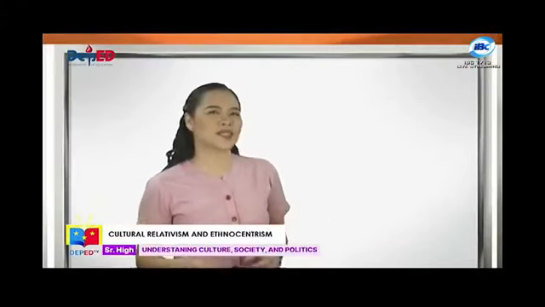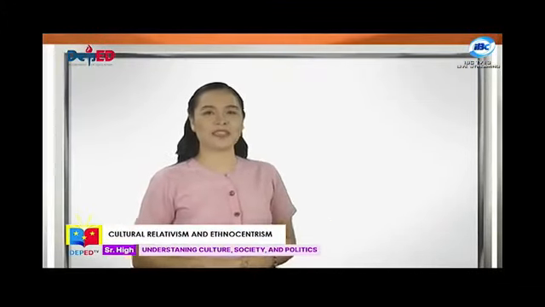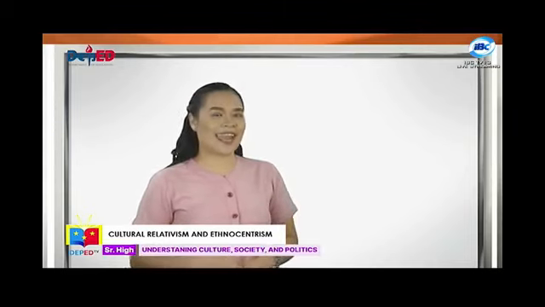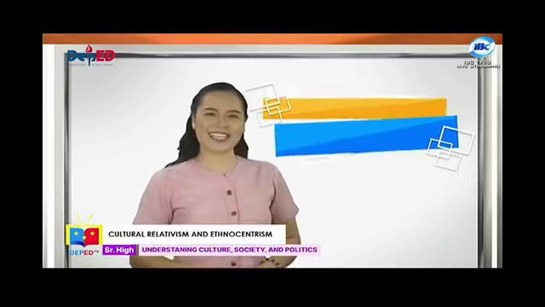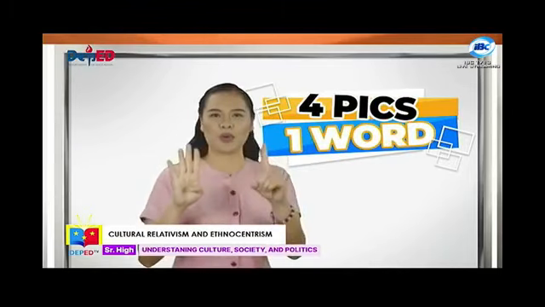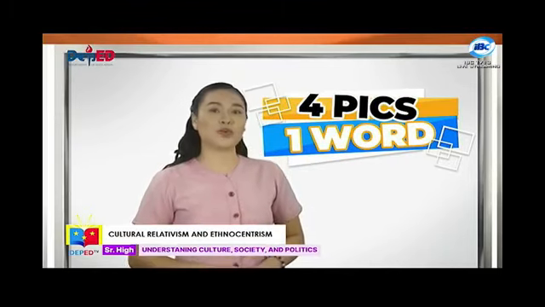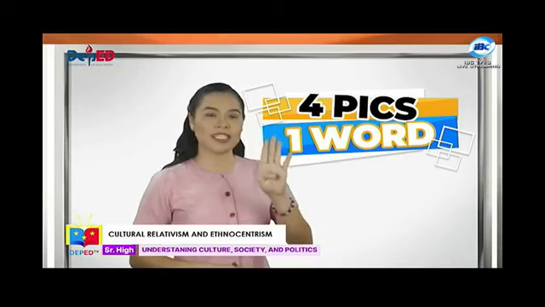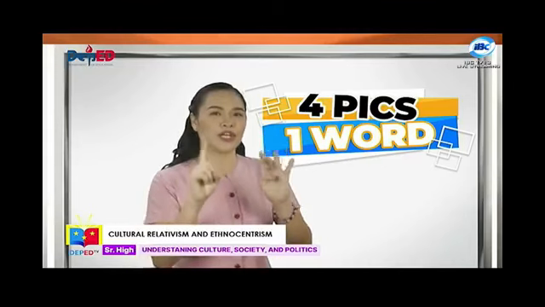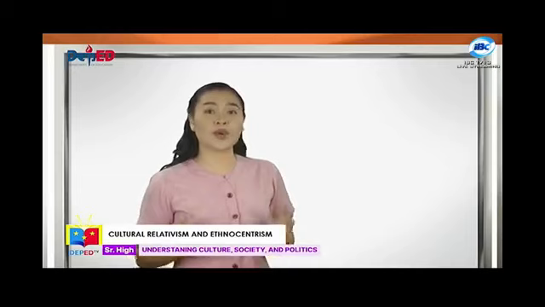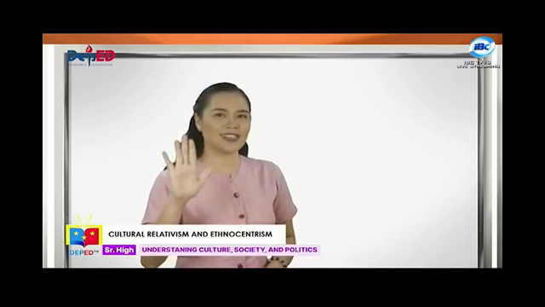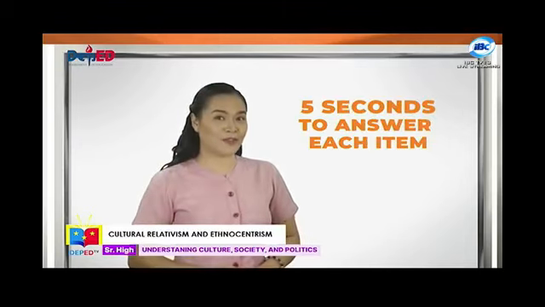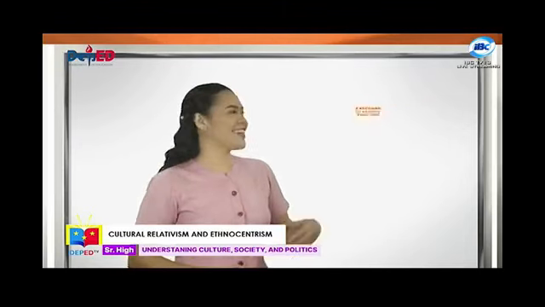Let's recall our topic last time. It was about the characteristics of culture and aspects of culture as a complex whole, right? Here's the game, 4 picks, 1 word as a review. You will see 4 pictures or images linked by 1 word. Your aim is to work out what the word is from a set of letters given below the pictures. I'll give you 5 seconds to answer each item. Ready for the first set of pictures? Well, here they are.